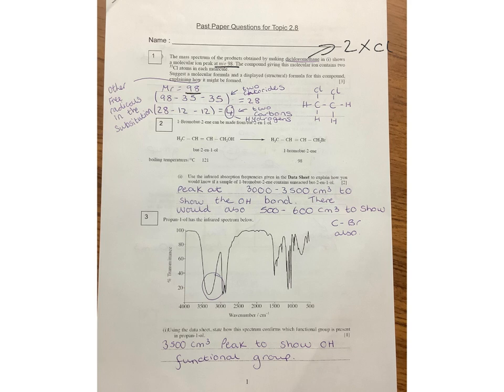The compound contains 2 ions with the Cl-35. Okay, so we know straight away that the mass of them both is 35 as a dichloride, so we've got 2 chlorines, so we can work that out. Suggest a molecular formula and structural formula for this compound, explaining how it might have been formed.